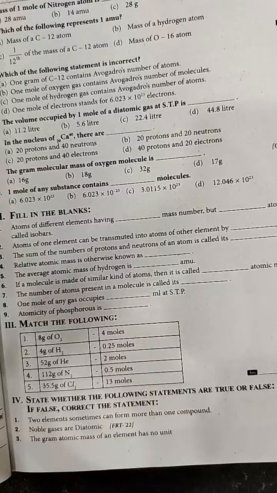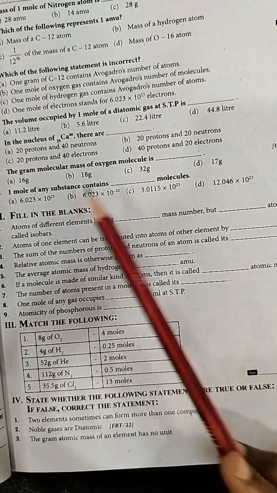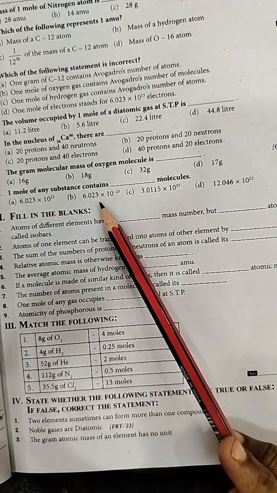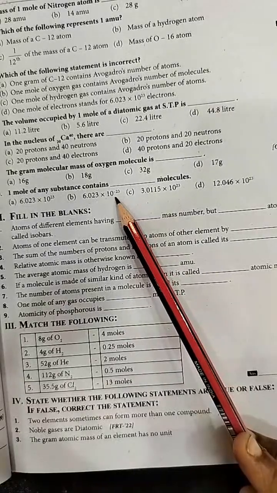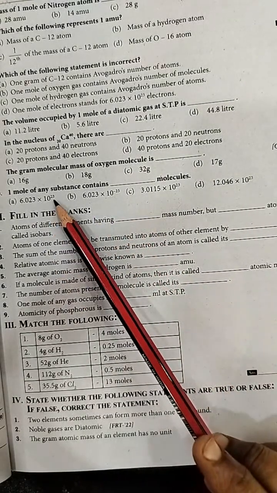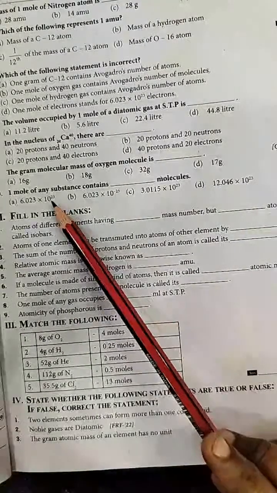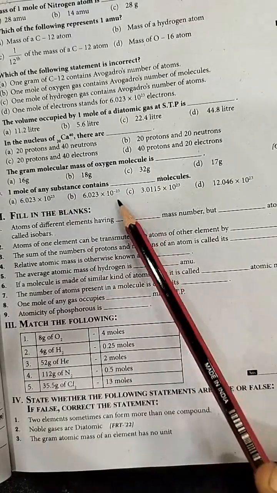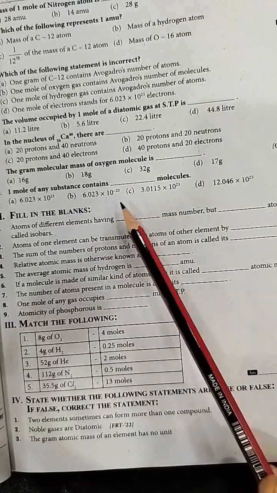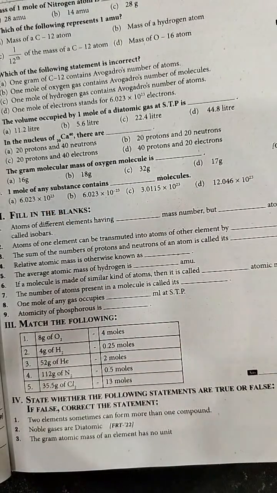Yesterday itself I told you, there are two options that are meant to confuse you. 6.023 into 10 to the power 23, and 6.023 into 10 to the power minus 23. Yesterday itself I told you the answer is 6.023 into 10 to the power 23. Option A is the right answer. Those who wrote B, please rectify it. Option A, 10 to the power 23, is the right answer.